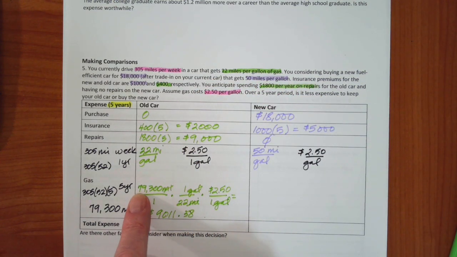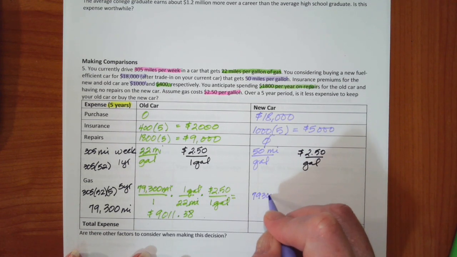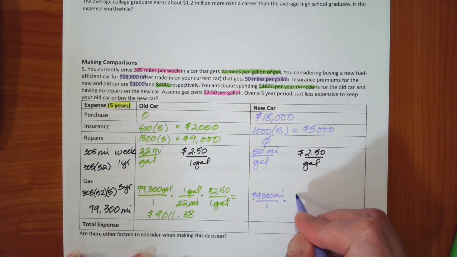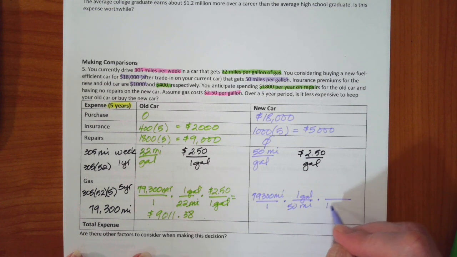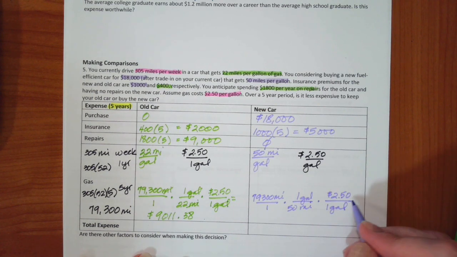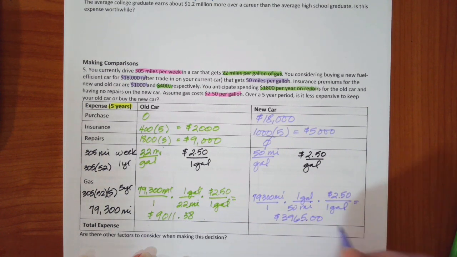So I want to convert 79,300 miles to a cost. So that is going to give me 79,300 miles over 1 times, I want to get rid of the miles, 50 miles for 1 gallon. And now I want to get rid of the 1 gallon, and I know it's $2.50. And when I do the multiplication on that, I get $3,965 even.